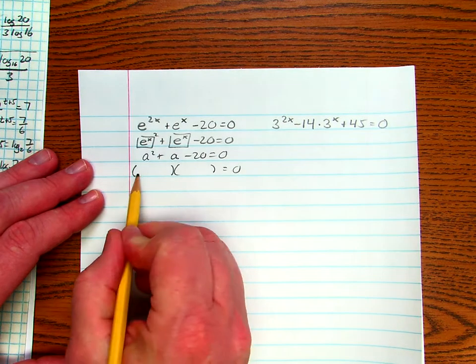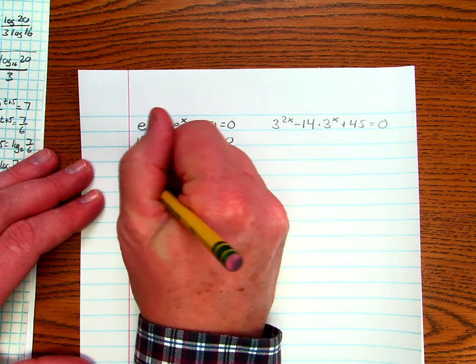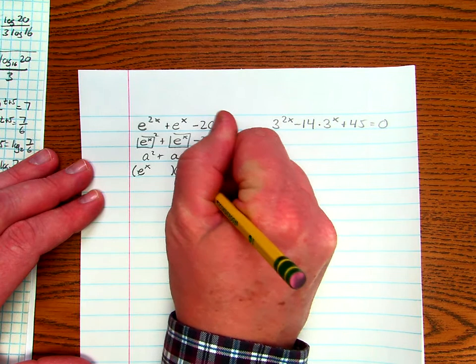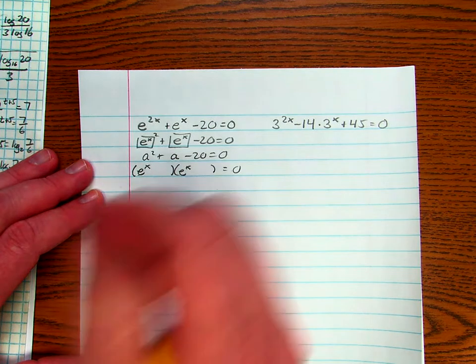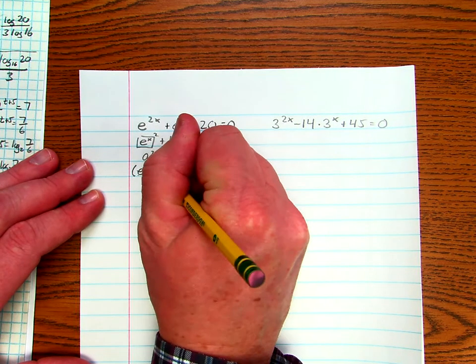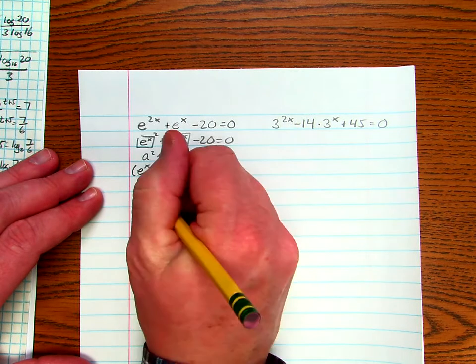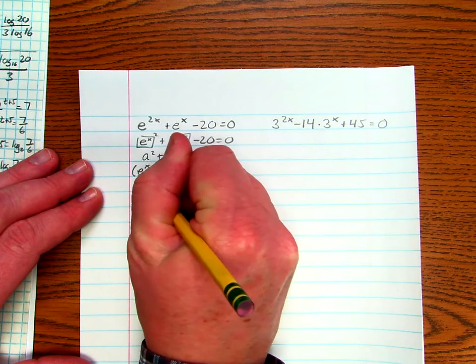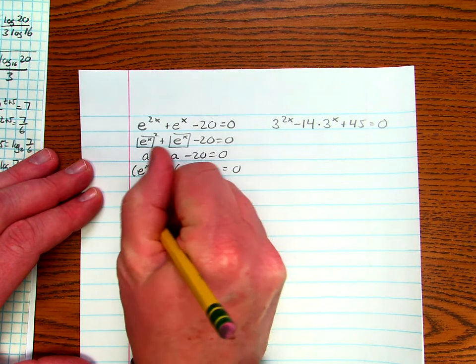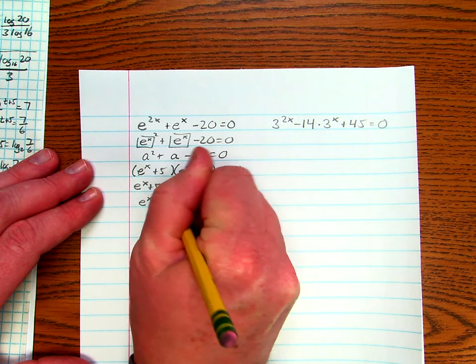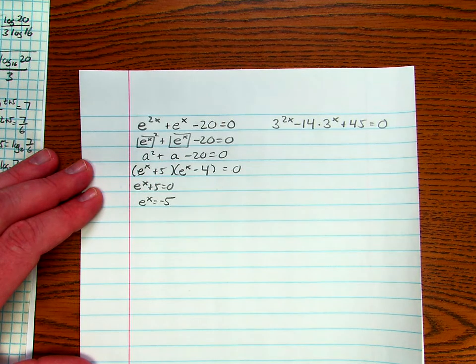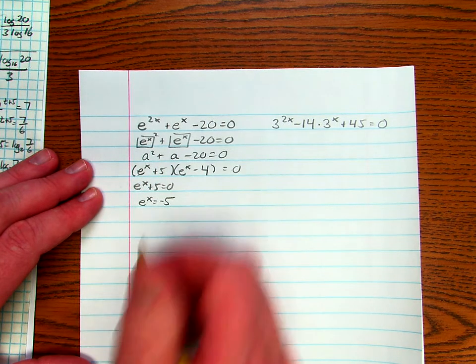So now instead of a and a, using traditional factoring, it's e to the x, and then we need a plus 5 and minus 4. e to the x plus 5 is equal to 0. e to the x is equal to negative 5. And in here, we're not going to get any solutions coming from that.